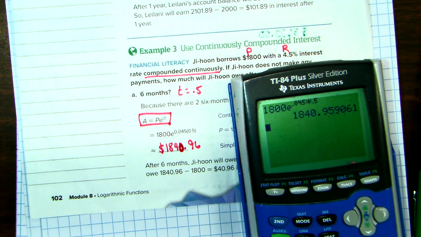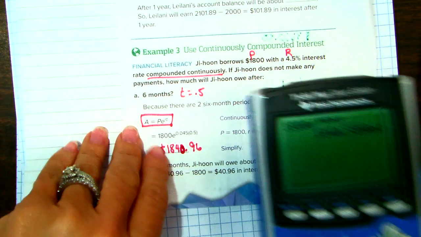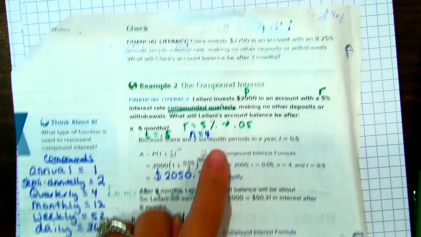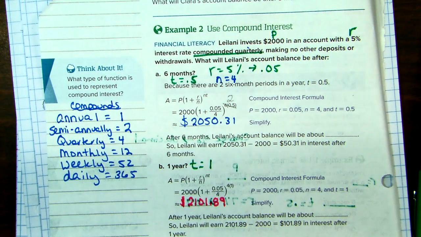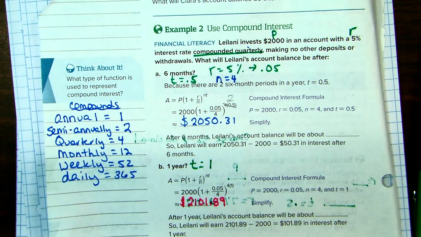Okay, so how do you know when to use what formula? Well, usually the simple interest one will say simple interest, but at least it won't say compounding. The word compounding won't be in it, so you know it's that one. If it's got the word compounding continuously, it's PERT. And if it's compounded monthly, quarterly, any of these compounds, you know it's that formula. But the P and the R and the T all mean the same thing in all of the problems. Okay? Any questions for me?